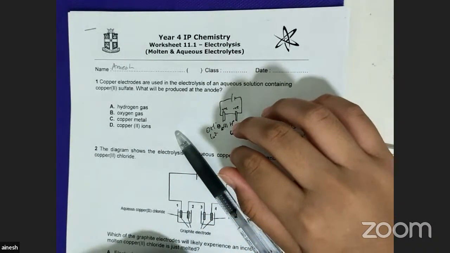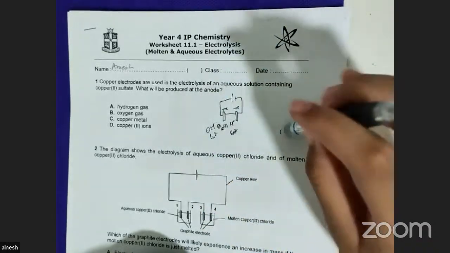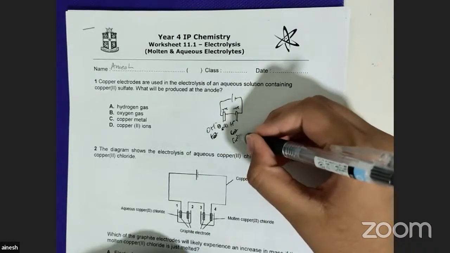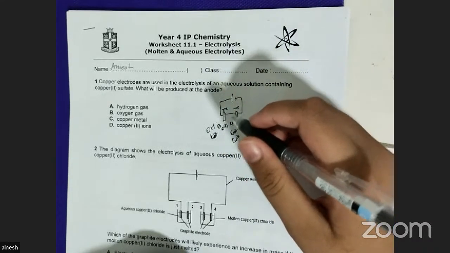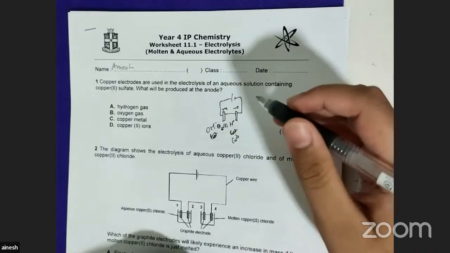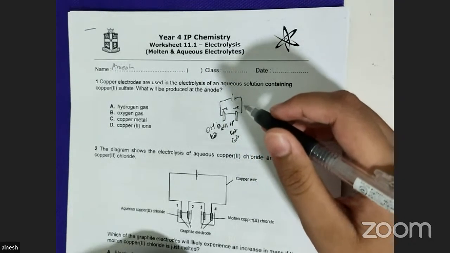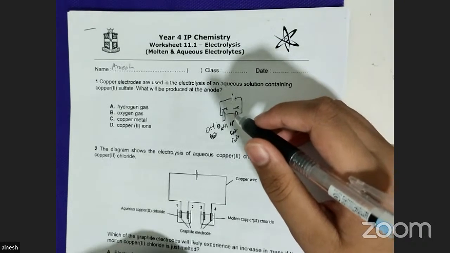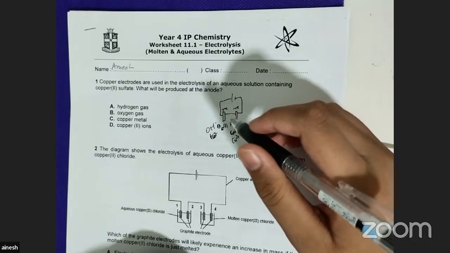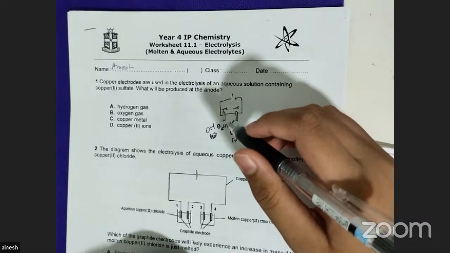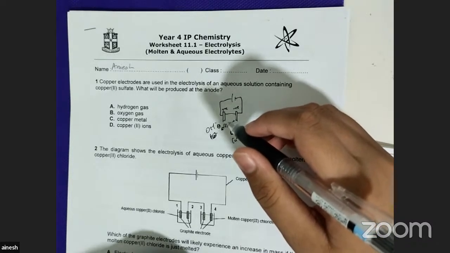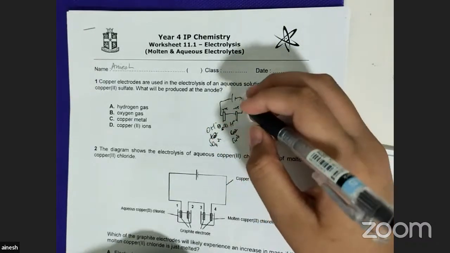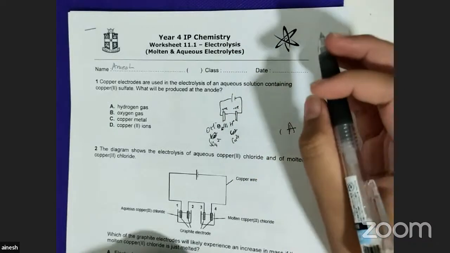No. Let's go through the candidates one more time. Thank you for putting the positive and the negative. That's great. The H plus and OH minus come from the water. Cu 2 plus and SO4 2 minus. You might just want to write down the SO4 2 minus. If you write down the SO4 2 minus, then you won't make the mistake of writing CO2 minus.